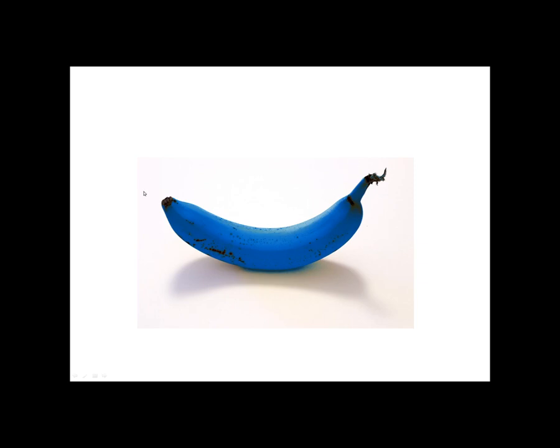That's the noun. And how can we describe this banana with an adjective of color? Yeah, this is a blue banana. A blue banana. So here's the noun and put the adjective right in front. A blue banana.